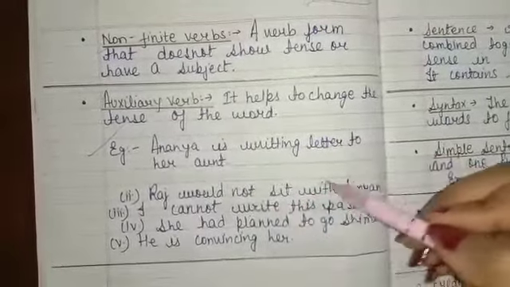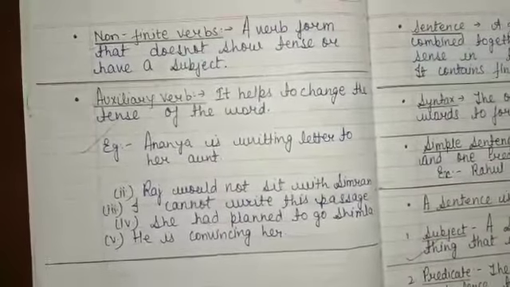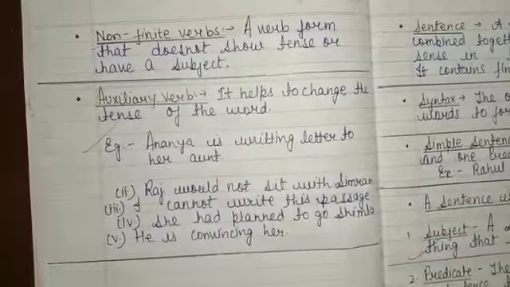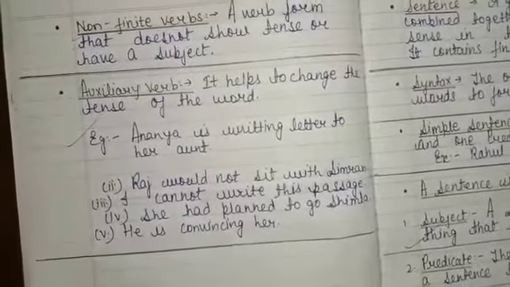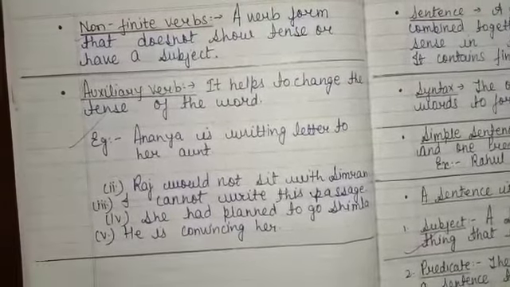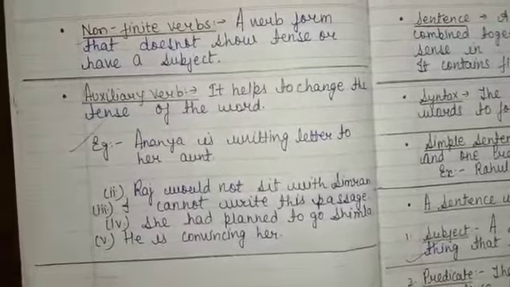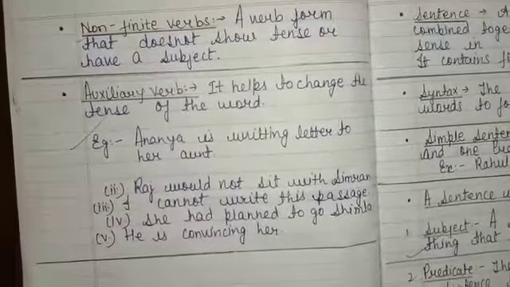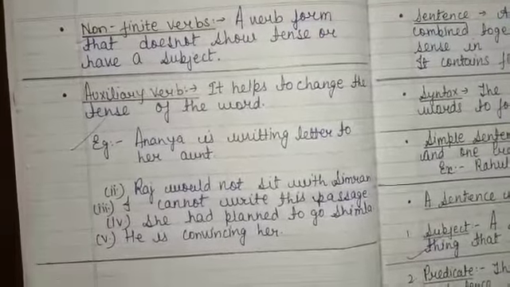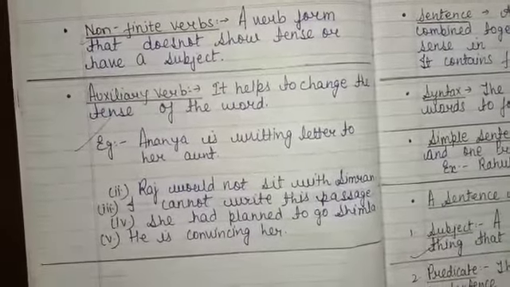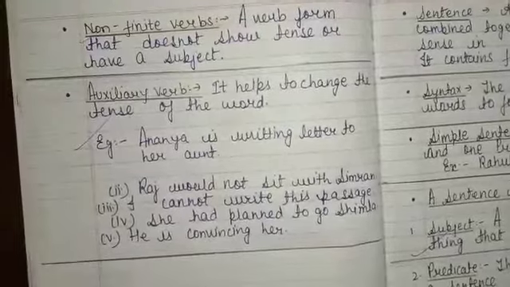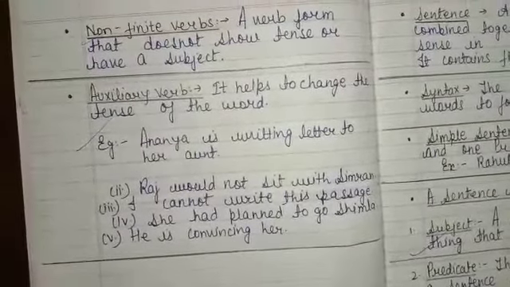Raj would not sit with Simran. I cannot write this passage. She had planned to go to Shimla. He is convincing her. So these are examples of auxiliary verbs. Auxiliary verbs change the tense of the sentence. And auxiliary verbs are very important in your examination also.